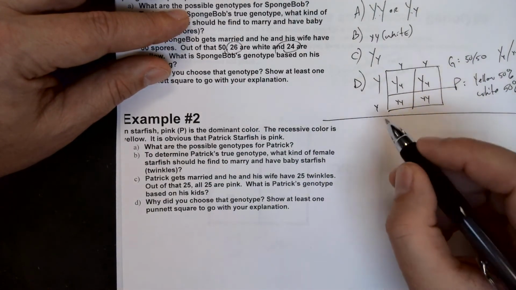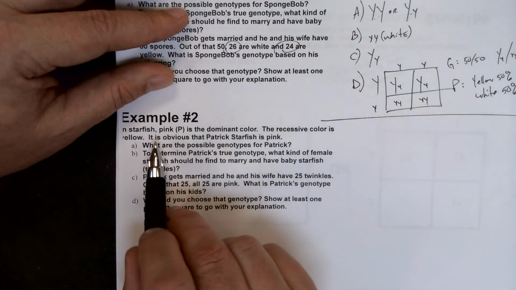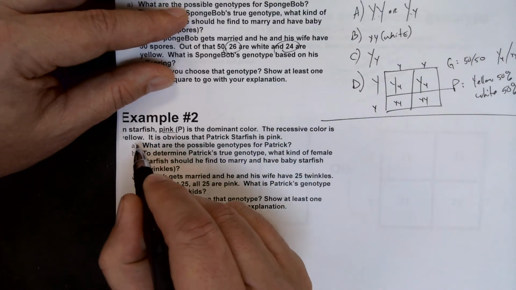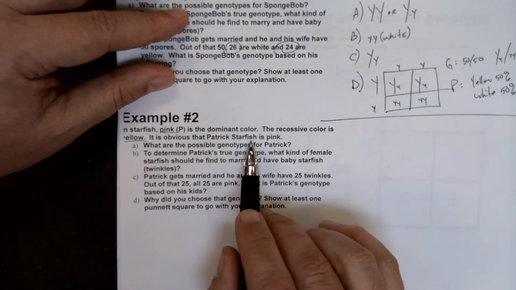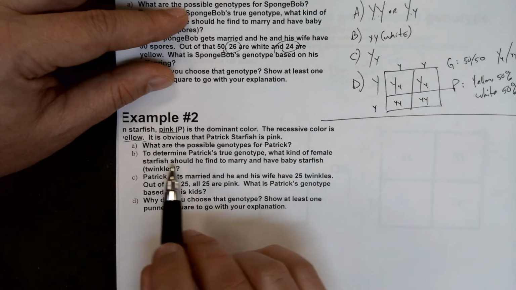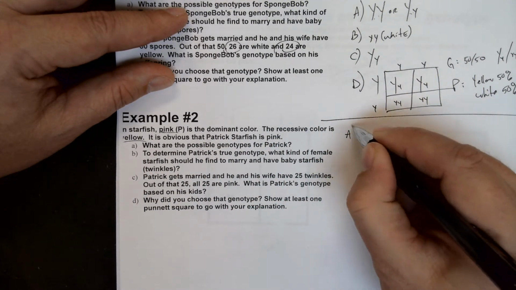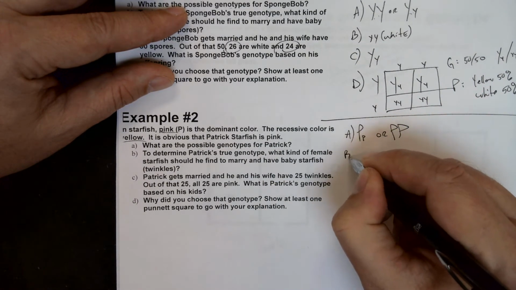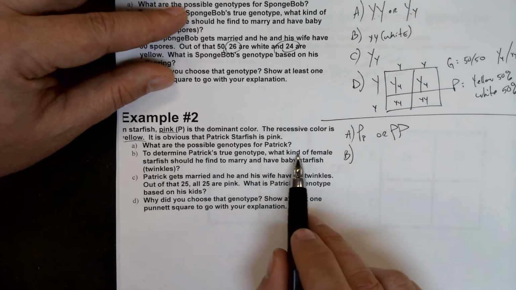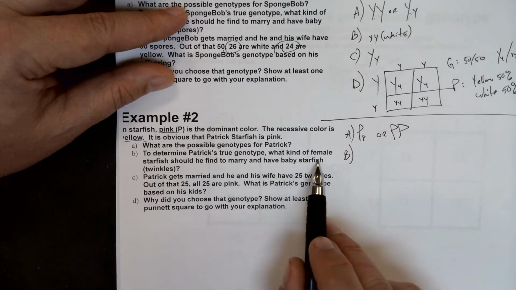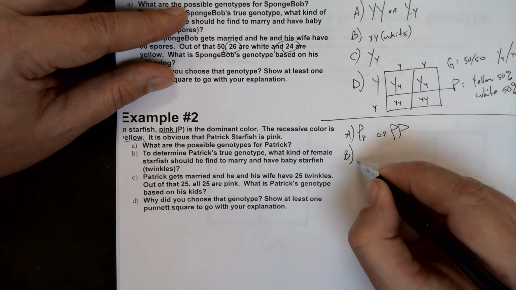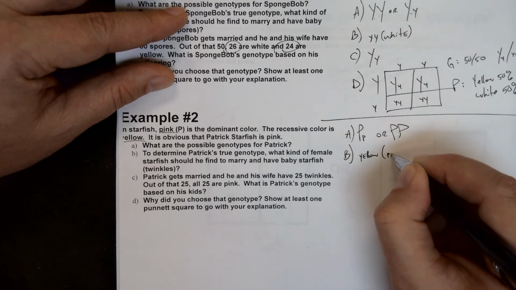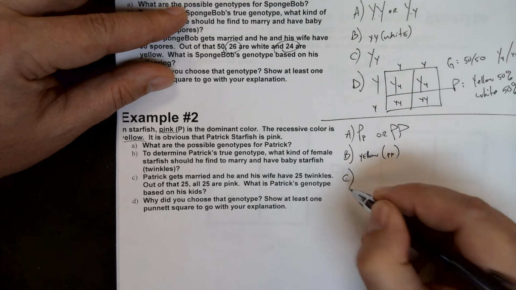Now that you've done this, or if you didn't, in starfish, pink is dominant and the recessive color is yellow. It is obvious that Patrick Star is pink. What are the possible genotypes for Patrick? For A, Patrick can be heterozygous, or he can be homozygous dominant. For B, to determine Patrick's true genotype, what kind of female starfish should he marry and have baby starfish, twinkles? That's a made-up name, not real. He should marry a yellow one, two little p's, if we want to know what he is.